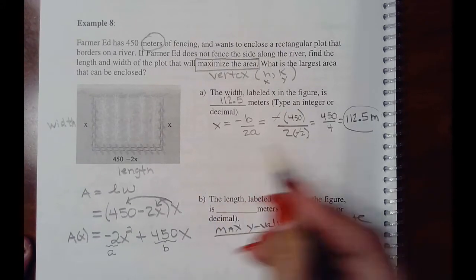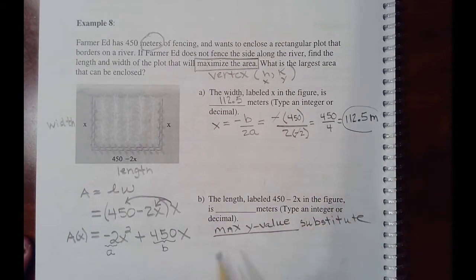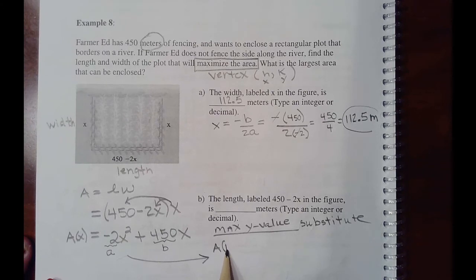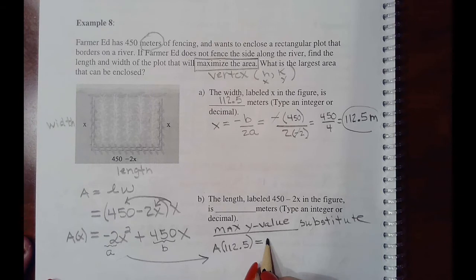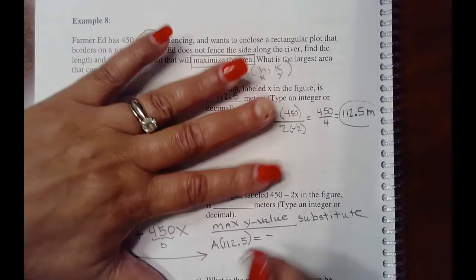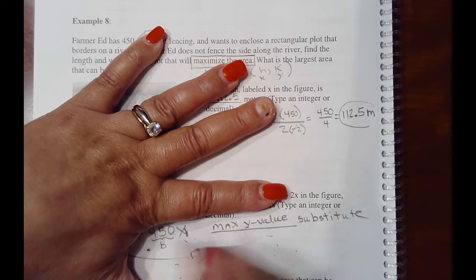And that x value was 112.5. So let's get here into our function, and we're going to evaluate it at 112.5. Actually, let's see, what do they want? They want the maximum length here. So let's use this.